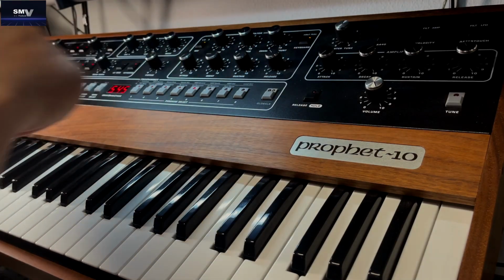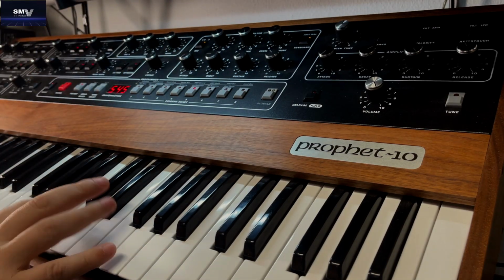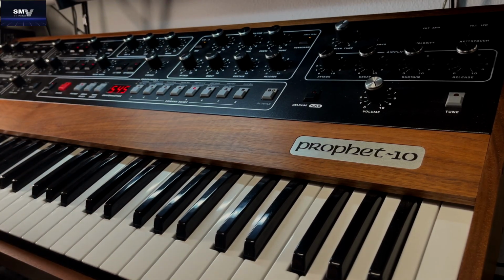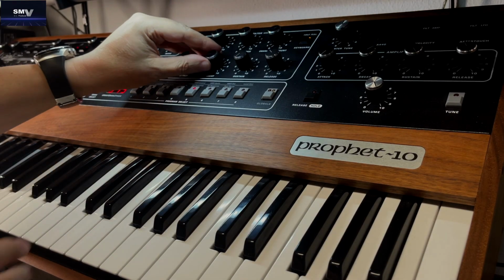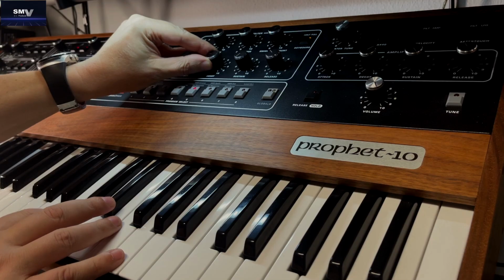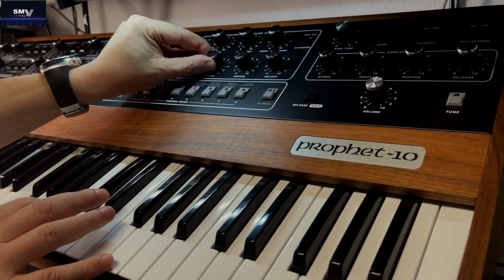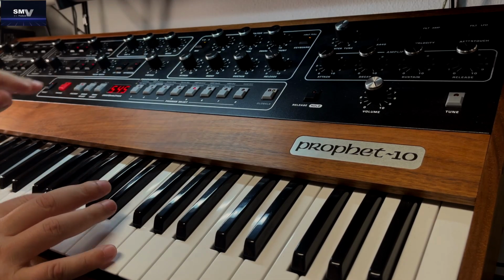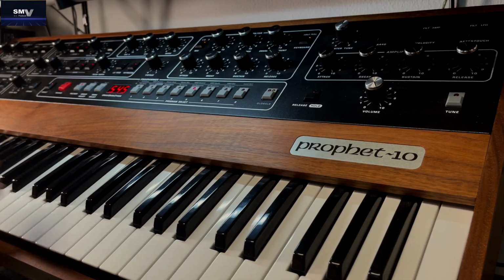As much as you raise the envelope amount, the click will be louder. And also you can play with the decay time. It's incredible, really.